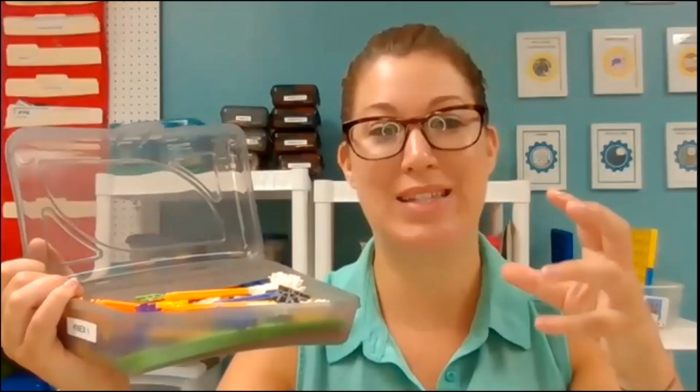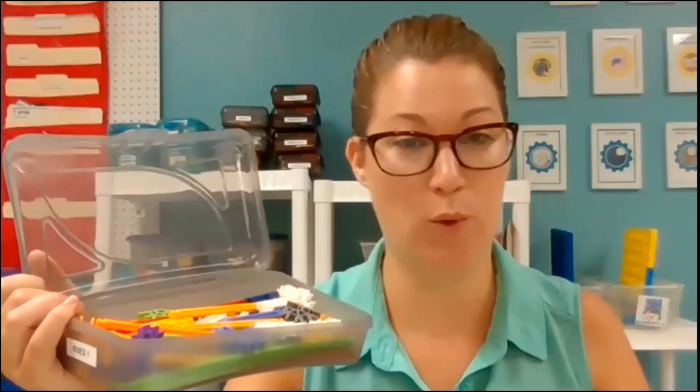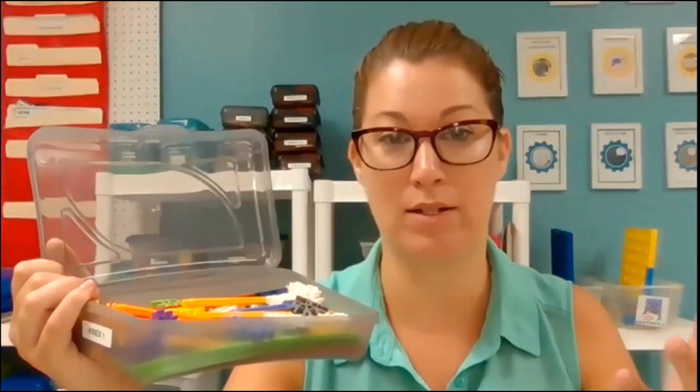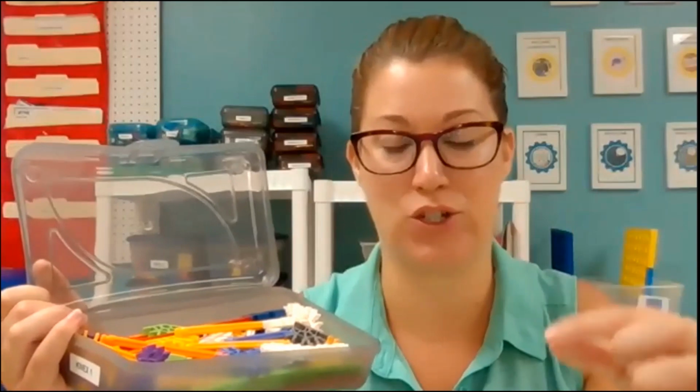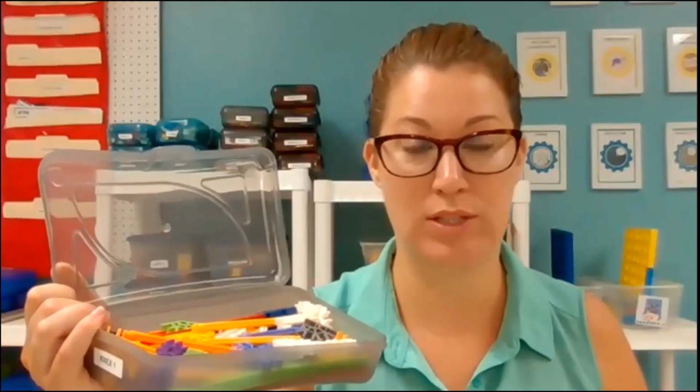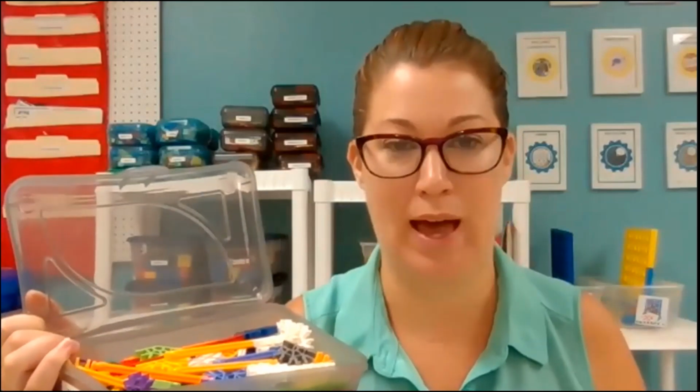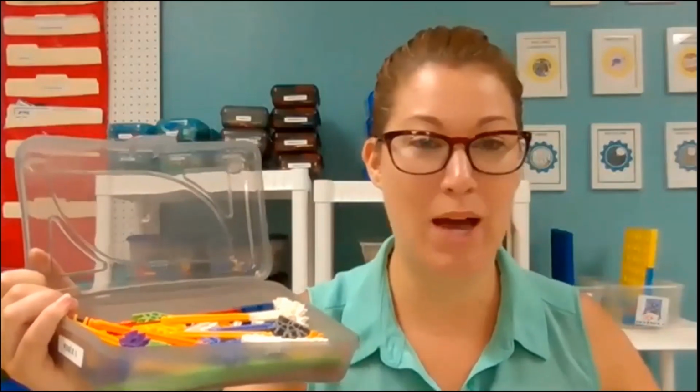Typically, we would all build the same structure. It's great for working on flexibility and teamwork. So we would have one structure and we sort of go around the table. Each participant would be able to add to that structure. Because we're maintaining social distancing and we're eliminating shared materials, we're not able to do that. But we didn't want to throw the baby out with the bathwater, if you will.